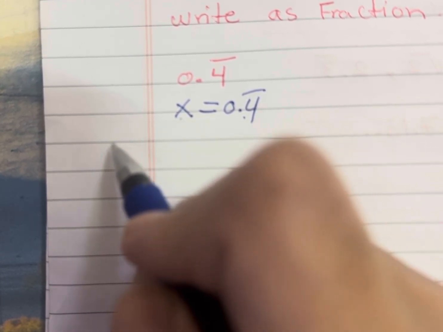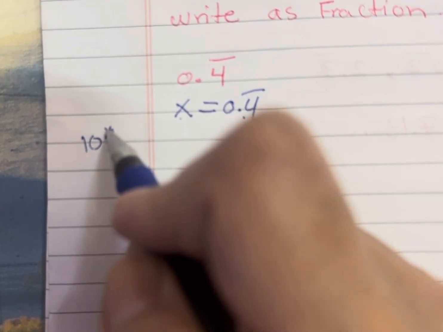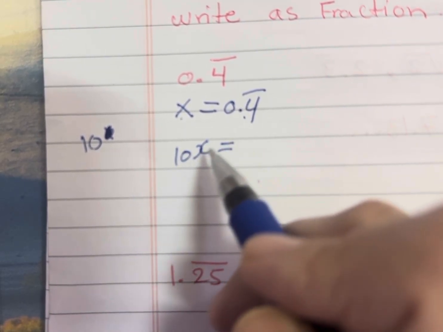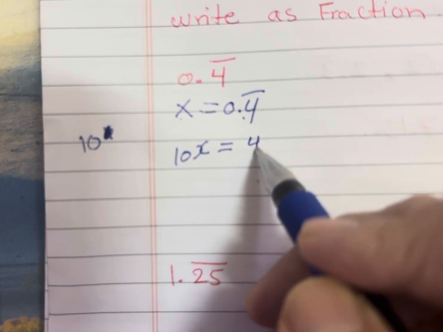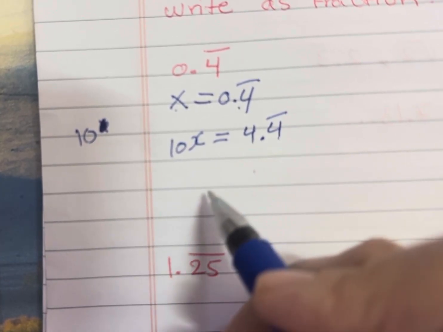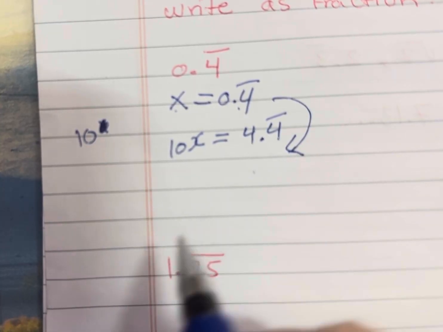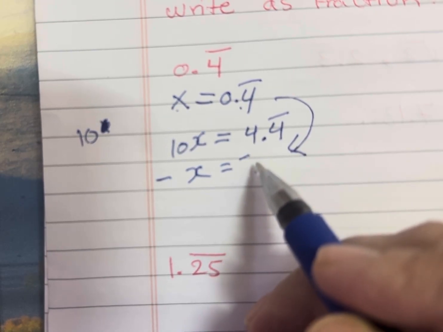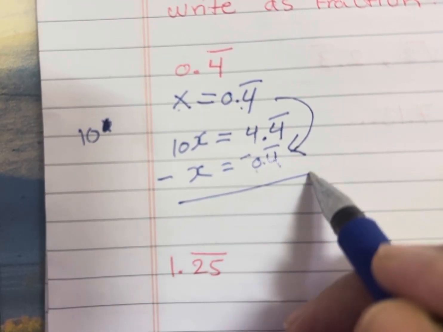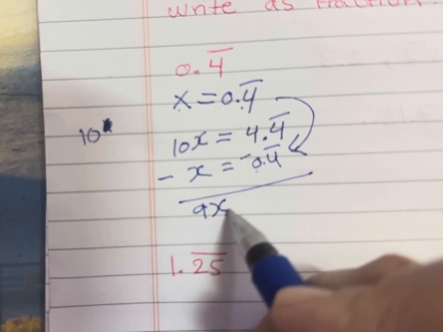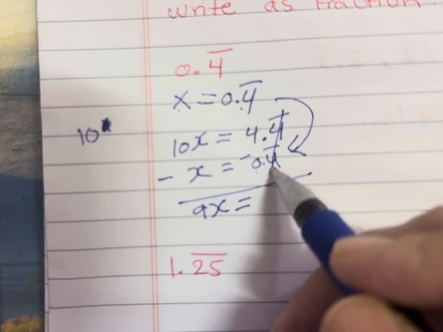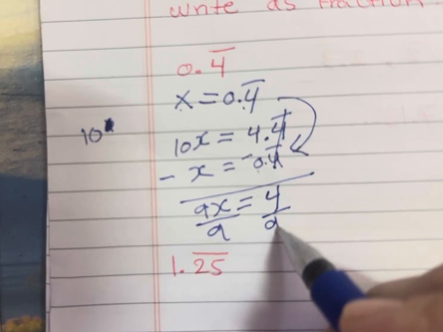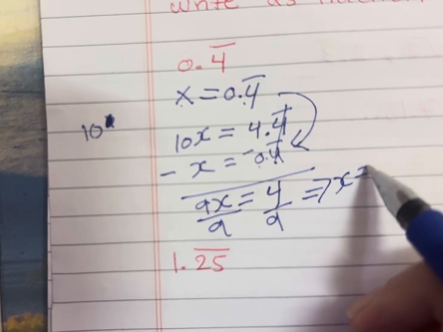10 multiplied by x equals 10x. 10 multiplied by 0.4 equals 4.4. Now next, I will take this equation and subtract. So 10x minus x equals 9x, and on the other side, 4.4 minus 0.4. The decimals go together, left is 4 as a whole number. Divide by the coefficient on both sides, so x equals 4 out of 9.